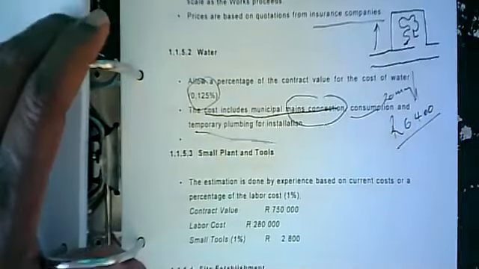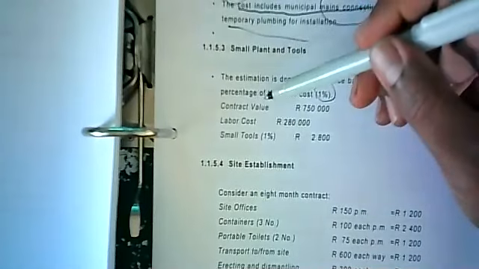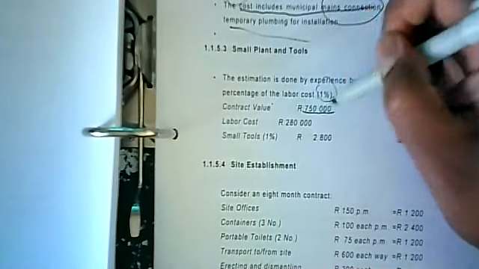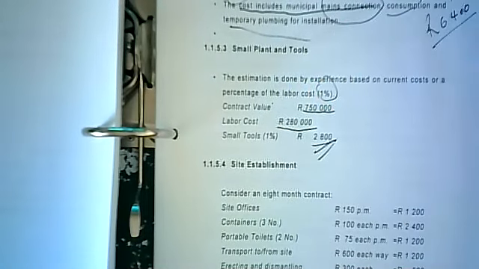Right, small plant and tools. The estimation is done by experience, based on the current cost of a percentage of the labor cost, or more or less 1%. If you have a contract value of 750,000 and you have a labor cost of 280, the small tools usually is around there. Right? Remember, it's a guesstimate.